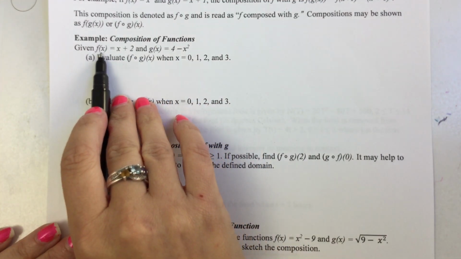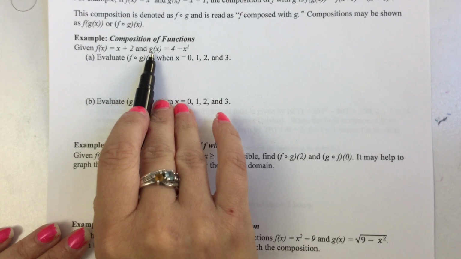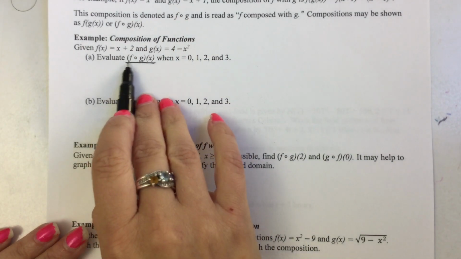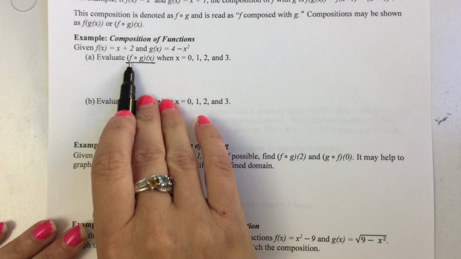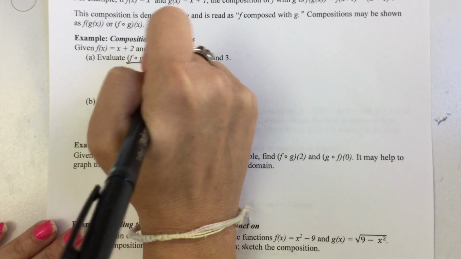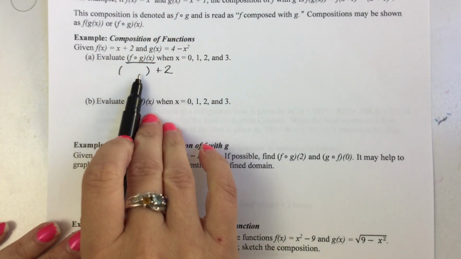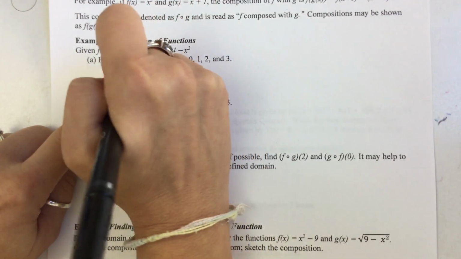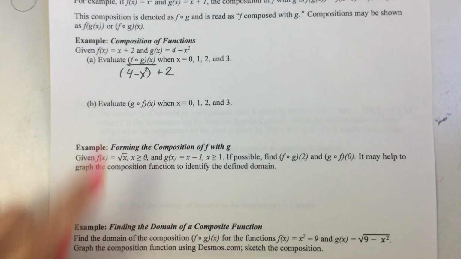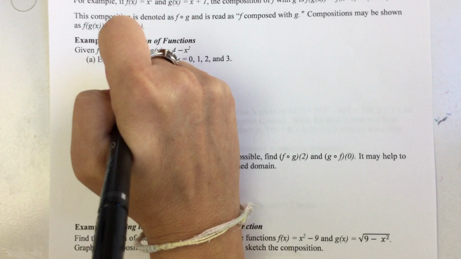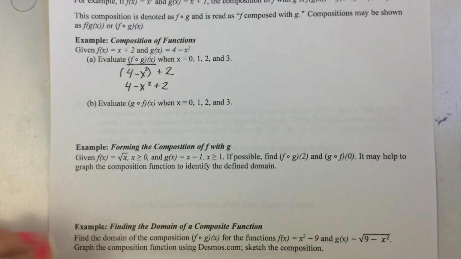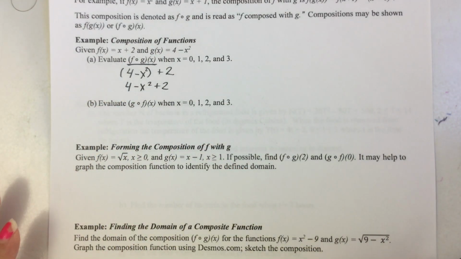If I have f of x and it's x plus 2, and I have g of x and that's 4 minus x squared, if they want me to evaluate f composed with g of x, f is stated first. So the f function is x plus 2. But notice instead of writing an x, I put parentheses because in the place of x, I have to plug in the entire g of x function, which is 4 minus x squared. I don't have any exponents here. I don't have anything to distribute. So this actually looks like this, okay? The parentheses did not have any use there except for knowing where to put that function.